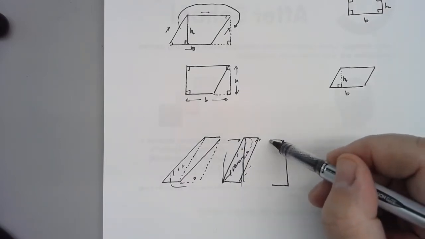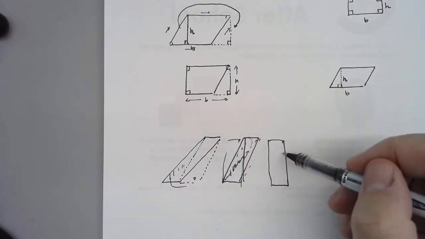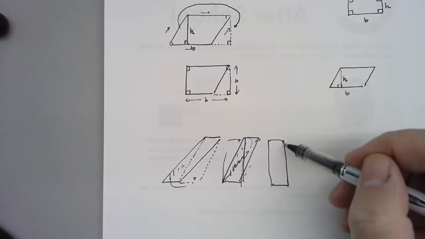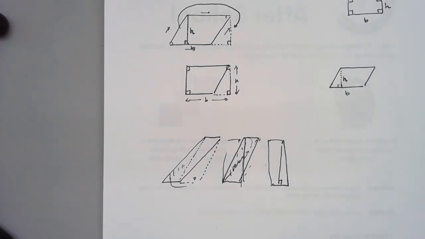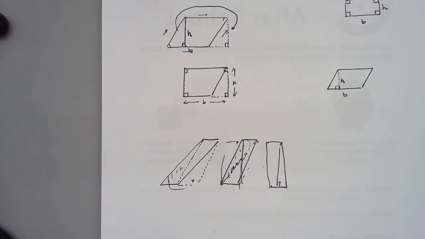And you keep moving things over until it becomes straight up and down enough so that when I put in my height, it actually fits in, and then I can shift it over and make a rectangle. And none of these moves impact the area at all. I'm just moving area around from one place to another.